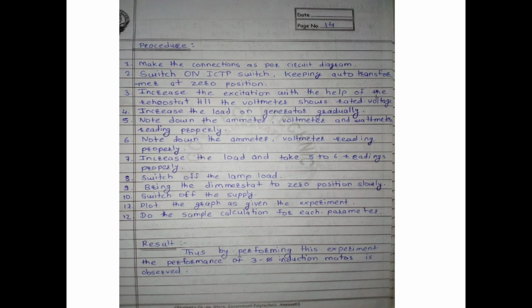So the procedure is: first, make the connection as per the circuit diagram. Second, switch on the ICTP switch, keeping the auto transformer at 0 position. Third, increase the excitation with the help of the rheostat till the voltmeter shows rated voltage. Fourth, increase the load on the generator gradually. Fifth, note down the ammeter, voltmeter and wattmeter readings properly. Sixth, note down the ammeter and voltmeter readings properly. Seventh, increase the load and take 5 to 6 readings.